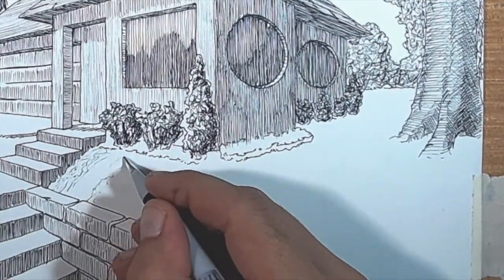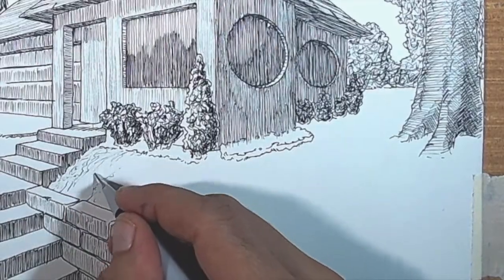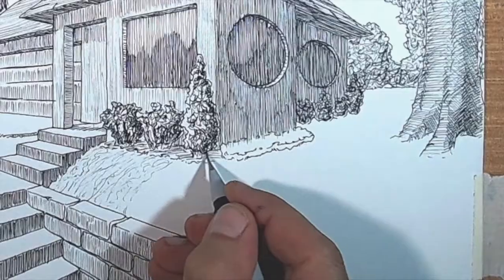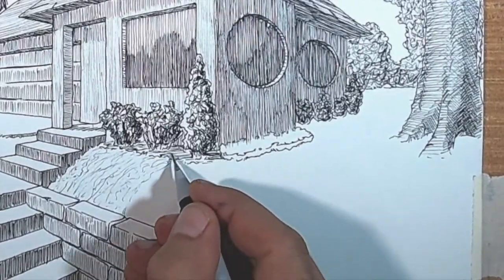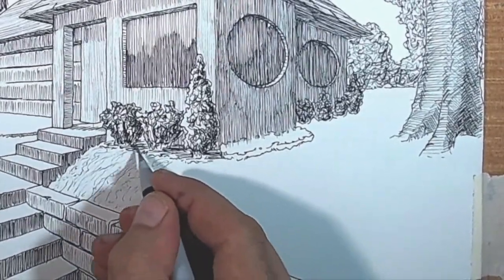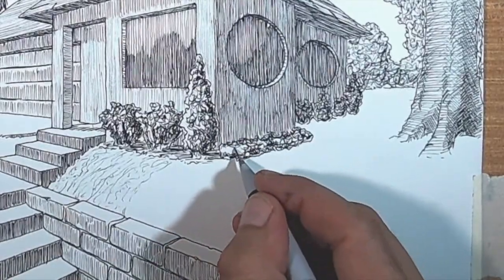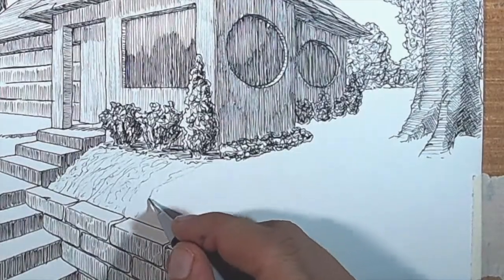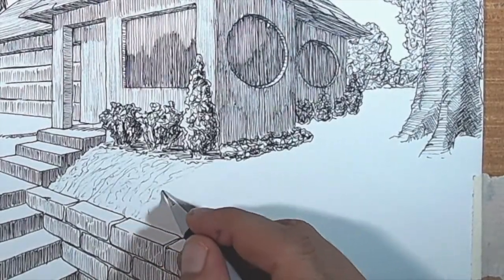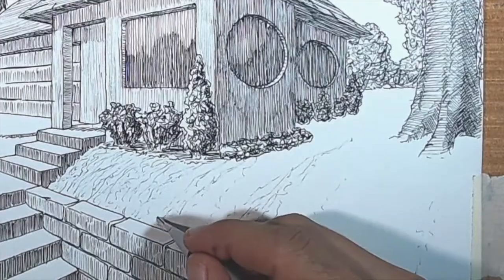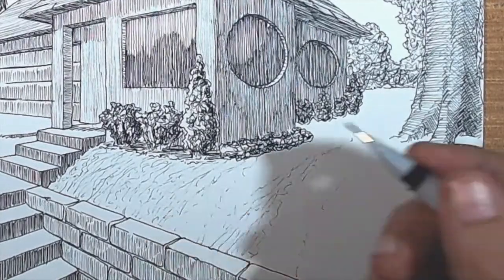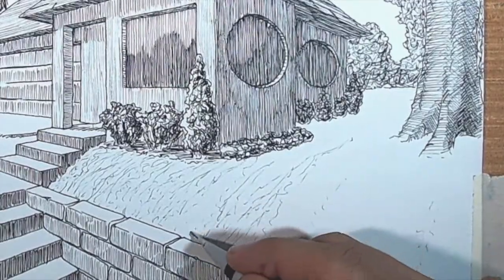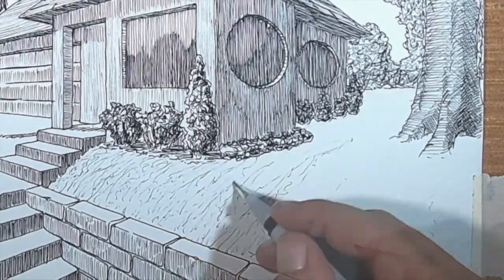So think about this like scribbled lines, and pretty much scribbling lines in a direction on the ground that will hopefully communicate that there's a little bit of a hill leading up from our wall to our house. So these are scribbled hatched lines. Value approximately number 1 on our value scales. Very light, barely touching the paper with my pencil, with my pen, even picking up the pen as I go so that the marks are disconnected.